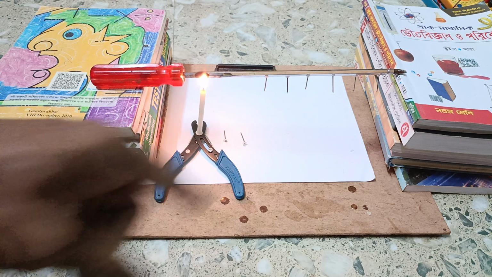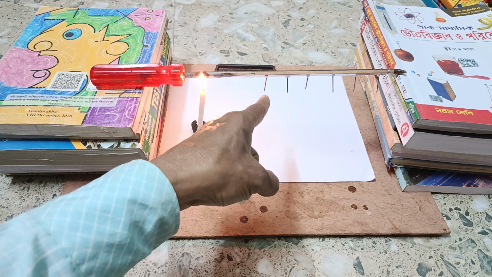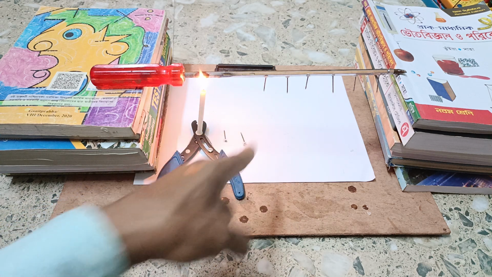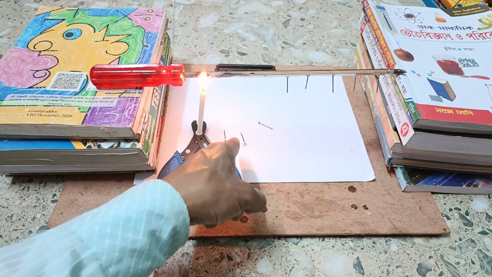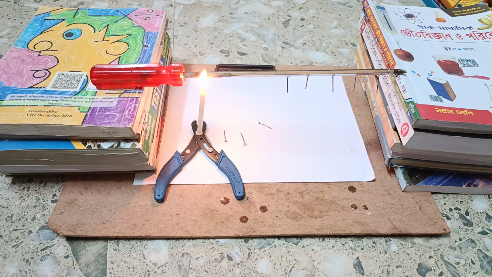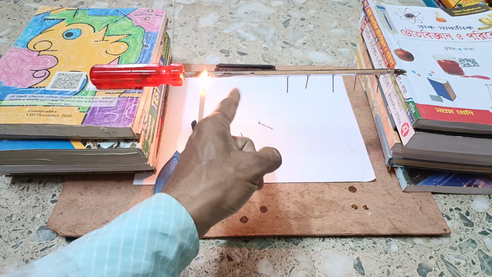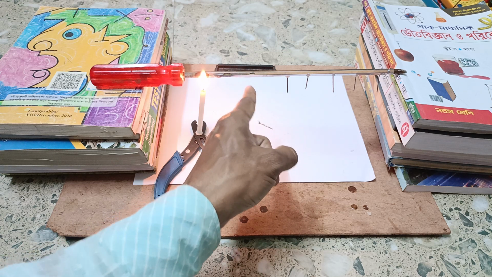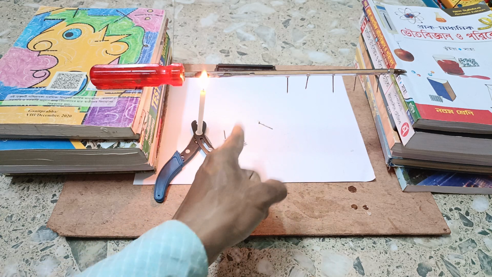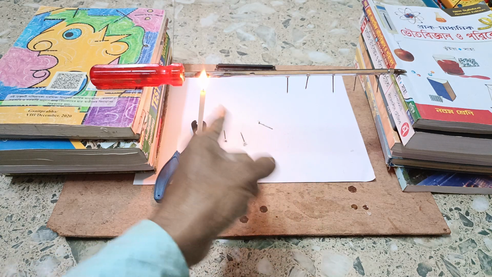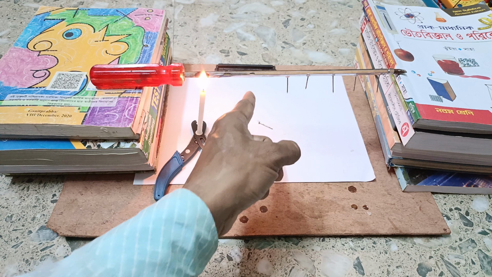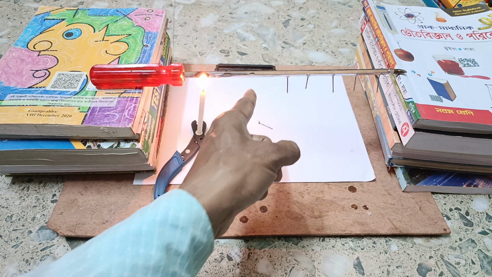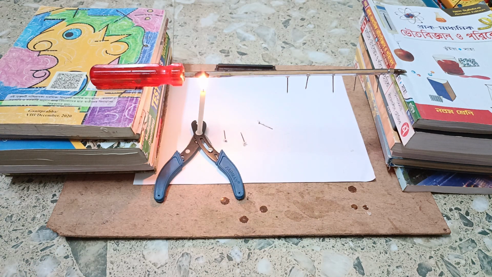You see here, the third pin falls down after a certain period of time. After a few seconds, yes, the third pin, right? The first, second, and third pins fall down. That means that heat is transferring to the neighboring molecules or atoms, and the neighboring molecules are transferring heat to the next neighboring molecules. And in this way, the first, second, and third pins fall down. That is, heat is transferring in this rod or in this metal by the process of conduction. Then observe the fourth pin.